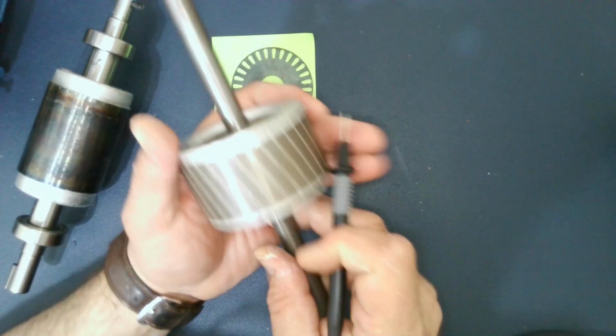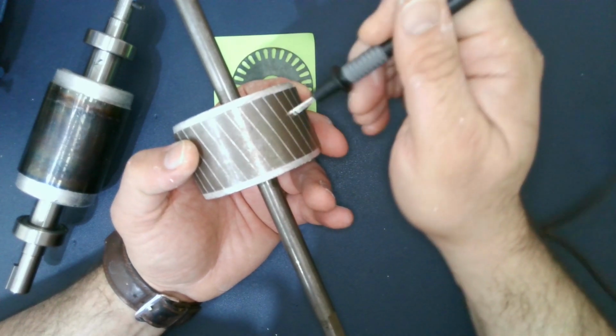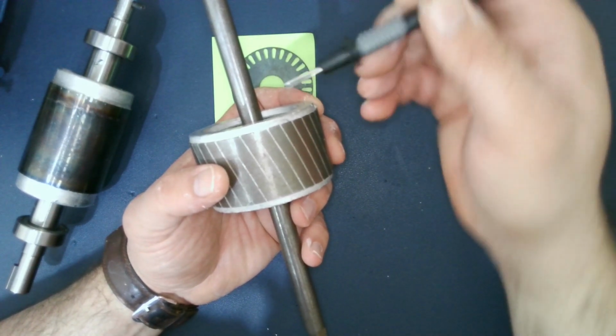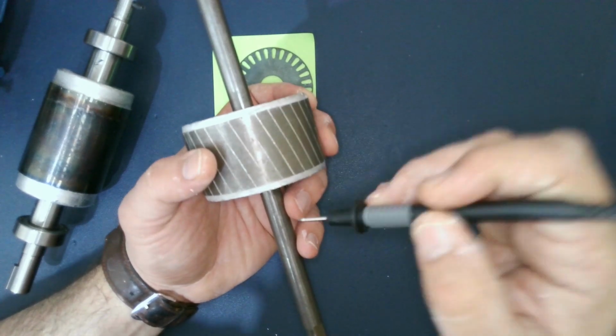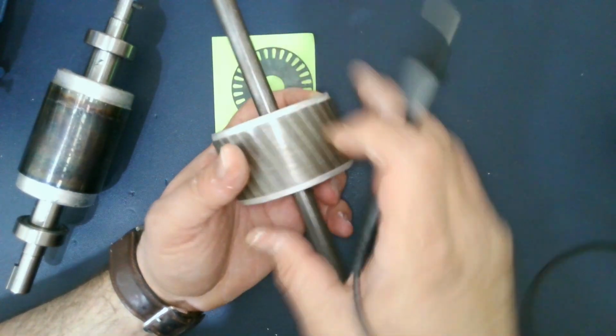For the other rotor we have here, we have aluminum bars, as you can see here, 1, 2, 3, 4, 5, and so on, distributed on the periphery of this rotor. And we have an end ring on this side and another end ring on this side. And this is the rotor shaft, definitely.